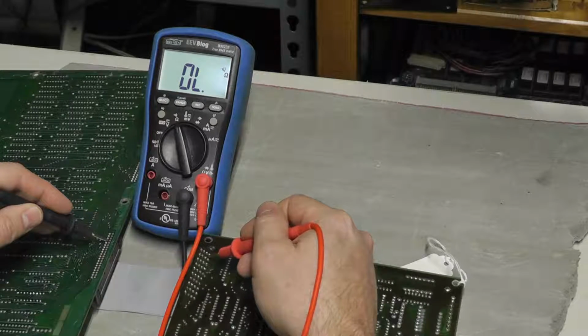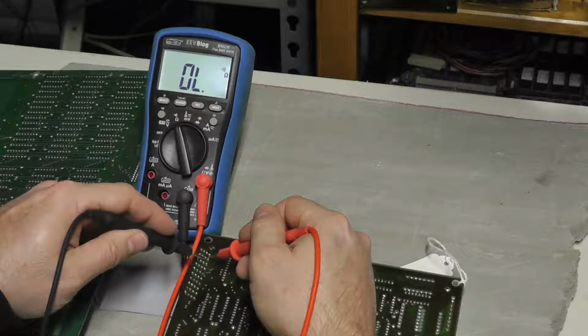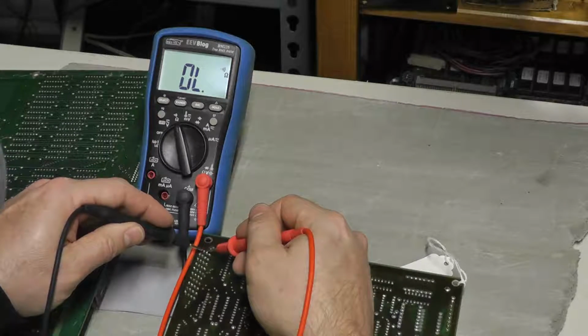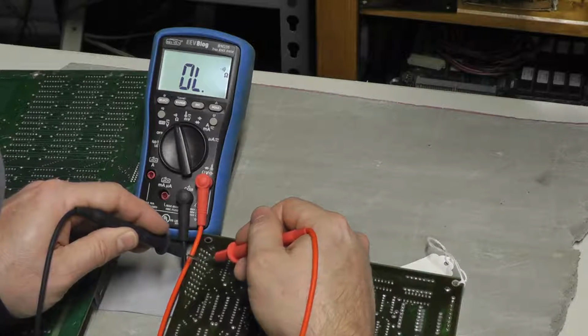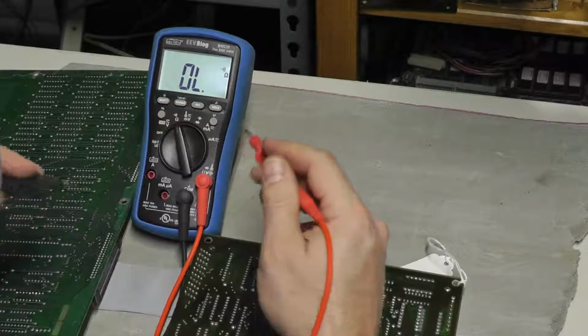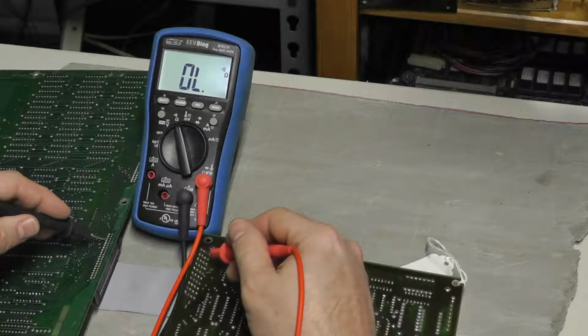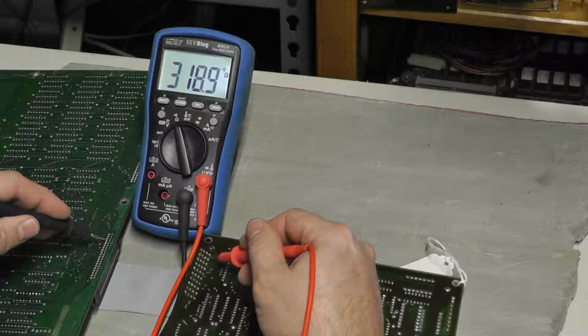Now it's possible that some of these pins are shorted together as well, so we could come like this and see if anything's shorted like that. But so far it looks pretty decent.